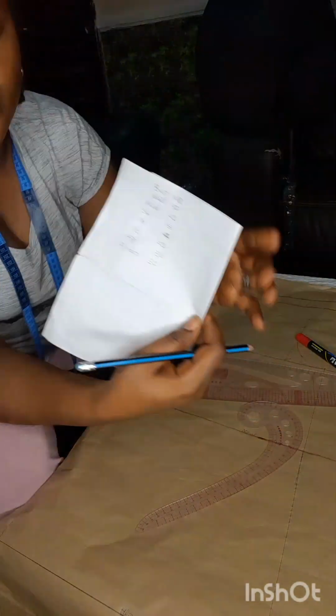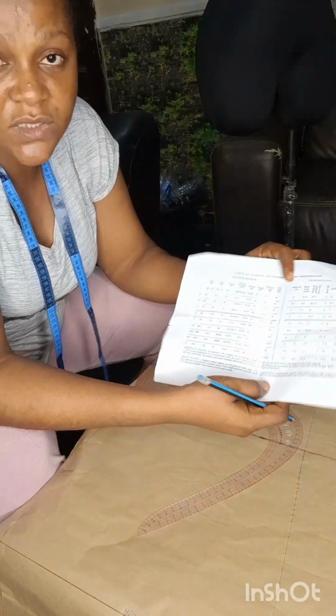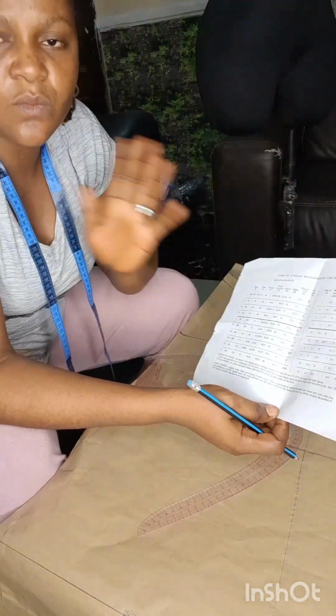You can see something on my hand, this white paper. This is what I will be using in drafting, and I will be working with this body measurement. I hope you can see clearly. I'll be making use of centimeter and not inches. Yes, I draft with centimeter. Not as if the inches part is not okay. It's very okay, but I prefer using centimeter.